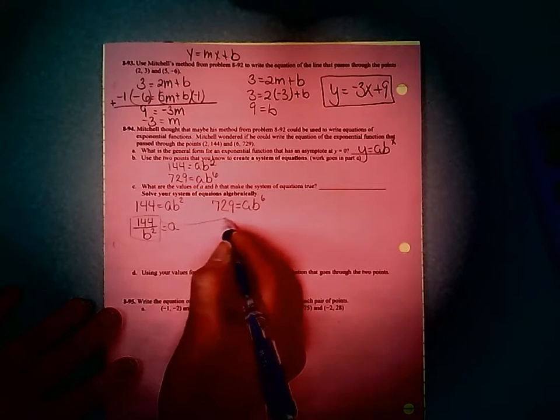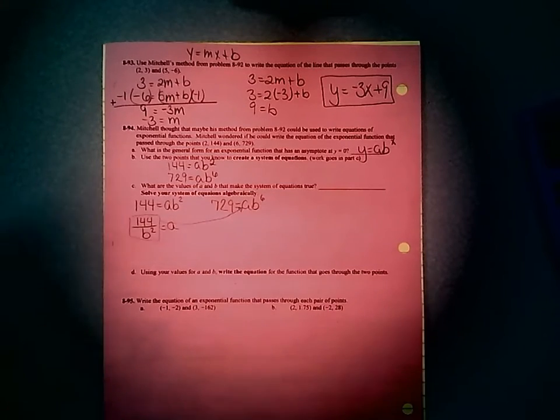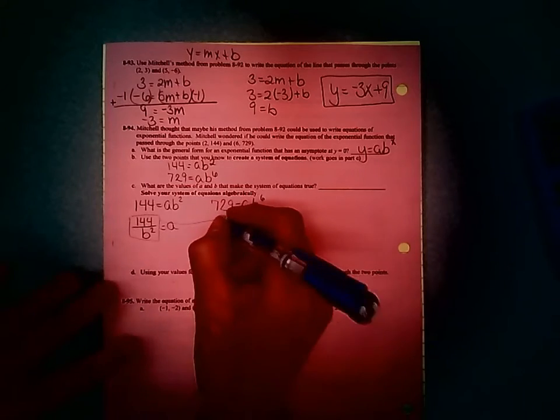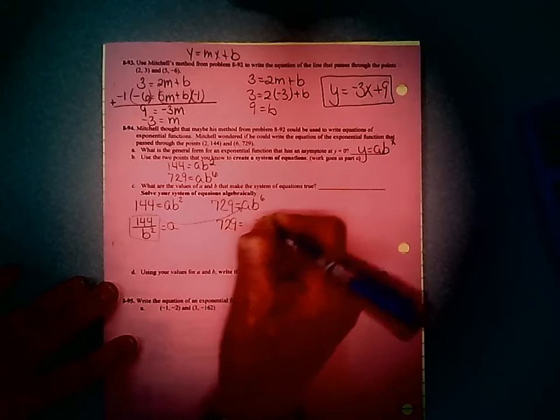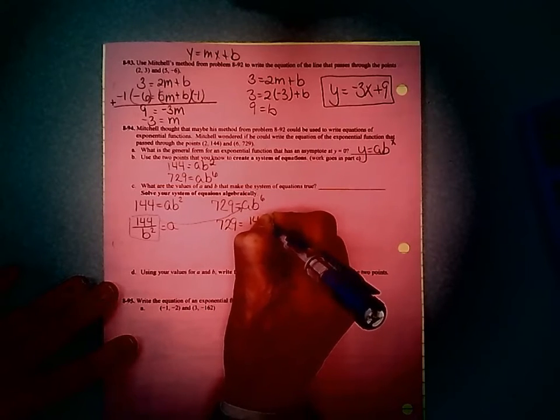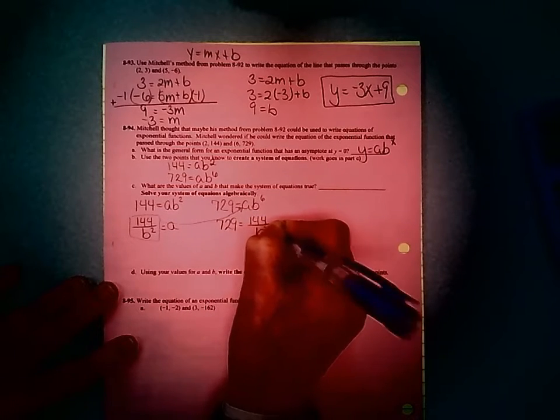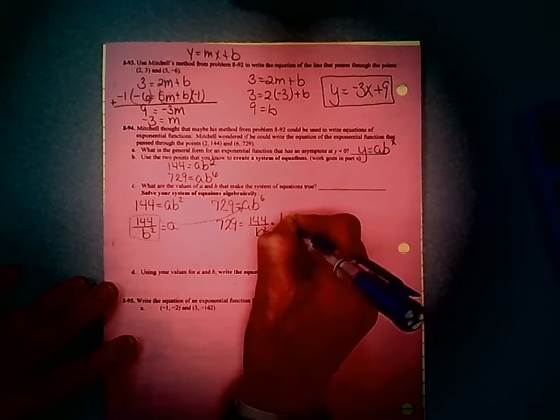Can I substitute that in for a? Of course, this will be much better. So I've got my 729 equals 144 over b squared times b to the 6th, right?